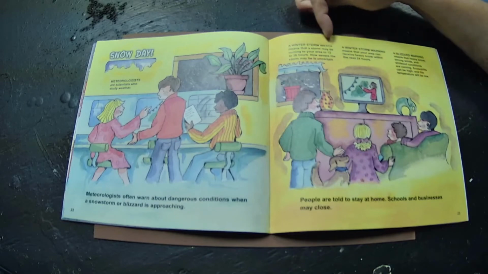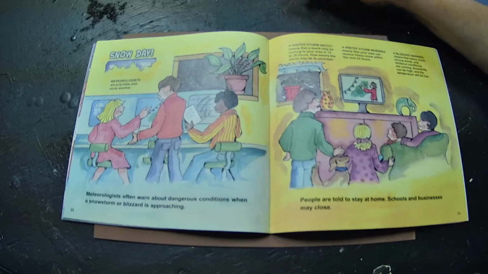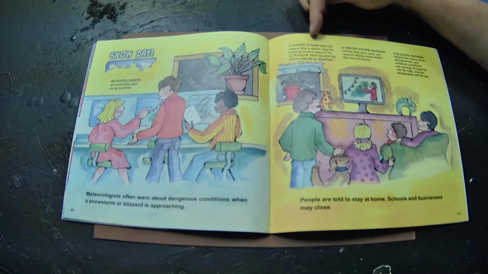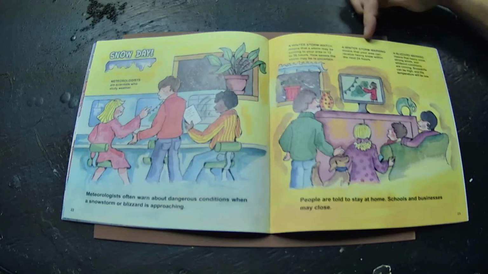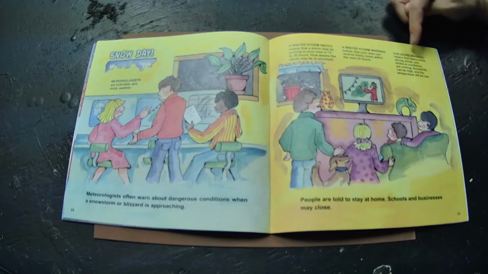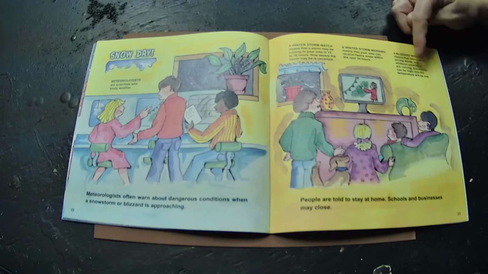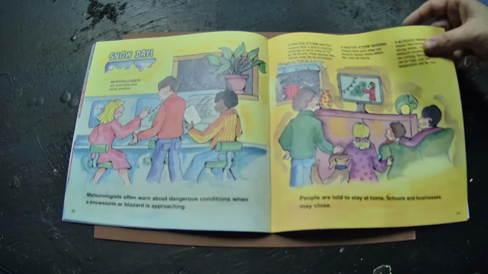A winter storm watch means that a storm may be coming to your area in 12 to 36 hours. How severe the storm may be is uncertain. If you have a winter storm warning, that means that your area can receive heavy snow within the next 24 hours. And then here, like I said, one we don't hear a lot about, it's called a blizzard warning. It means that heavy snow, strong winds, and whiteout conditions are coming. Snow drifts can be high and the temperature will be low.